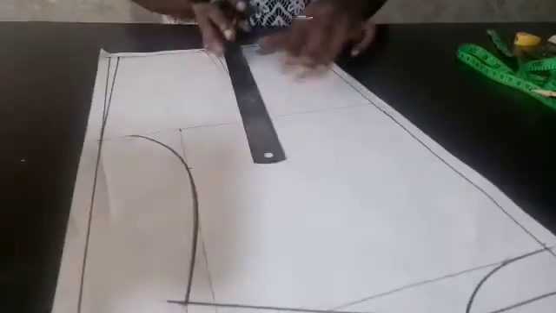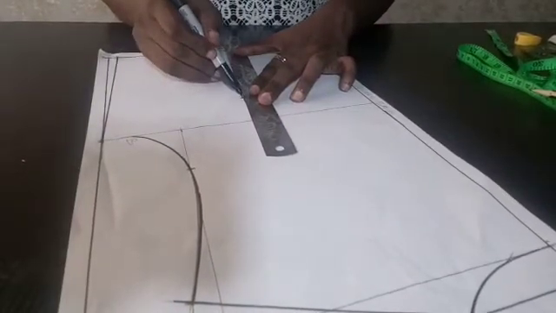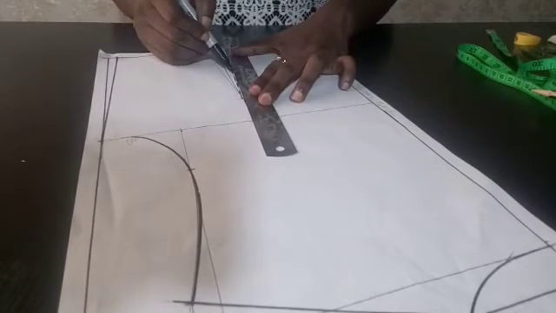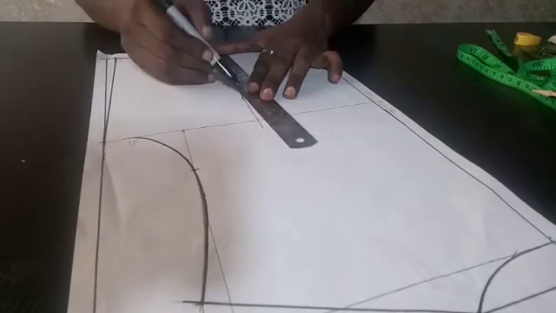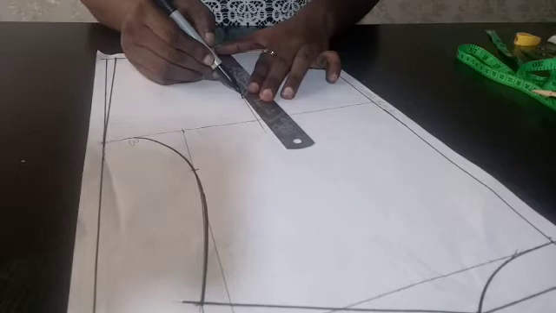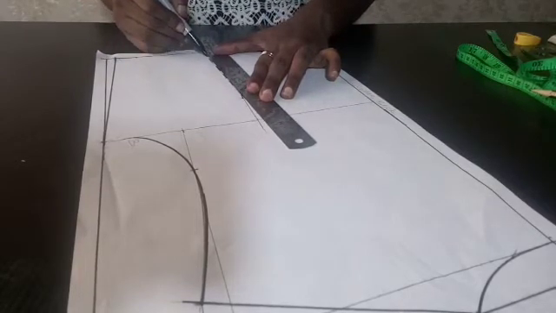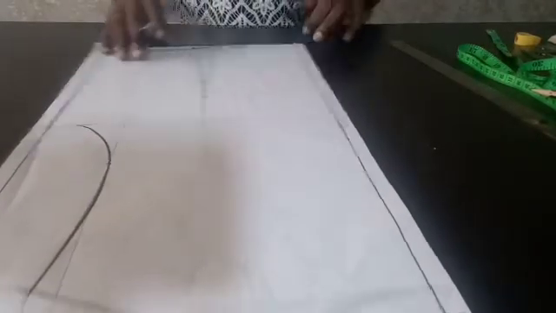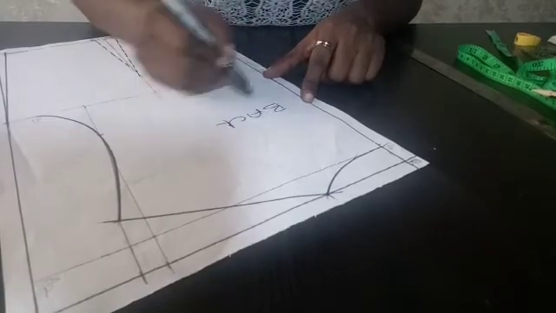Then the next thing, you need to define your dots. You can do that with dotted lines because they are going to be stitched. So just to indicate that this is going to be a stitch. So you can do that with dotted lines. All right, so finally the back bodice is done. So let me just write back bodice.